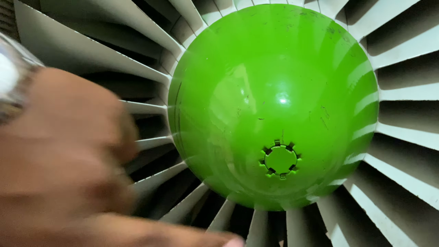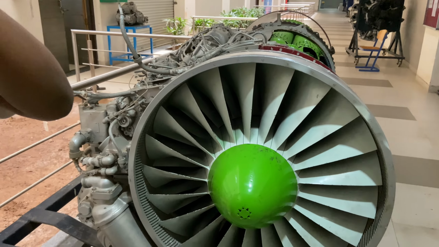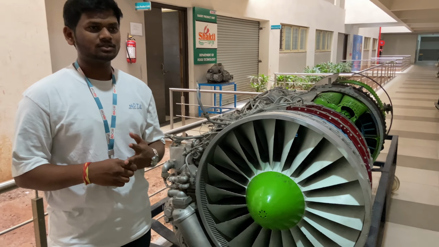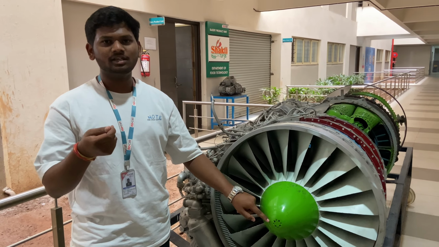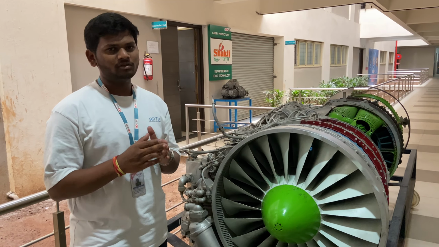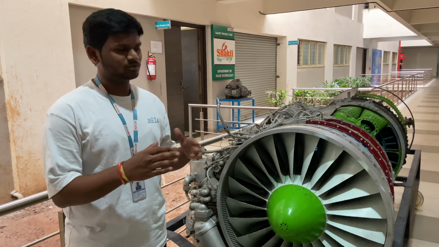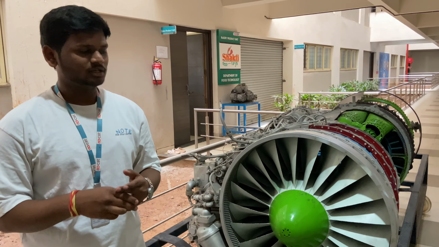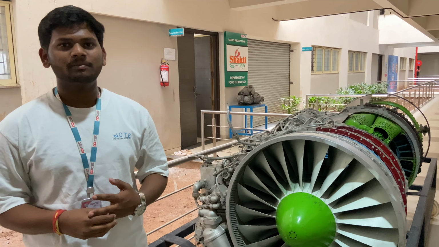The engine is connected throughout the shaft and has a key mechanism, so no one can dismantle it, and no one can copy the mechanism or the engineering of the engine.